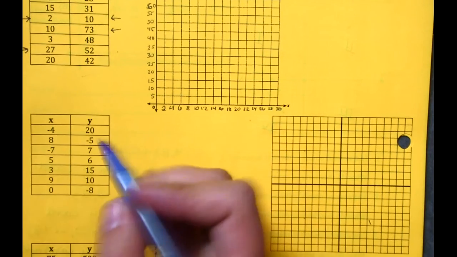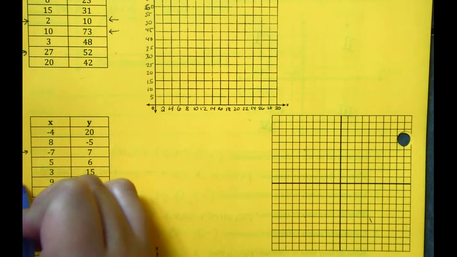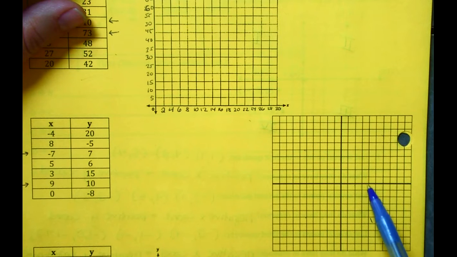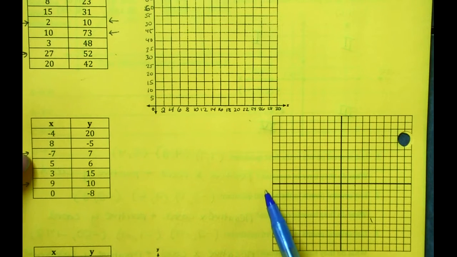So, again, my lowest number here is -7. My highest number is 9. So on my x-axis, if I count by 1, 1, 2, 3, 4, 5, 6, 7, 8, 9, I can make it all the way up to 9 going this way. -1, -2, -3, -4, -5, -6, -7. So I can make it all the way down to -7 going that way.